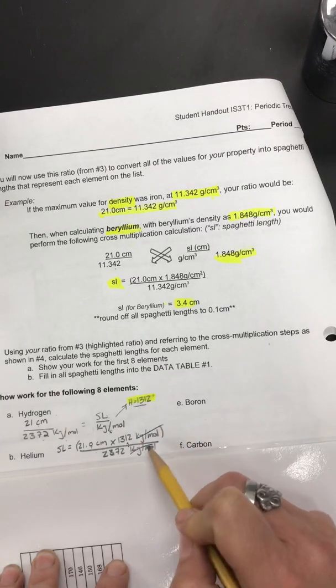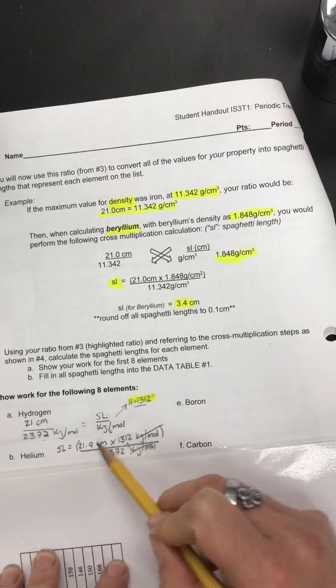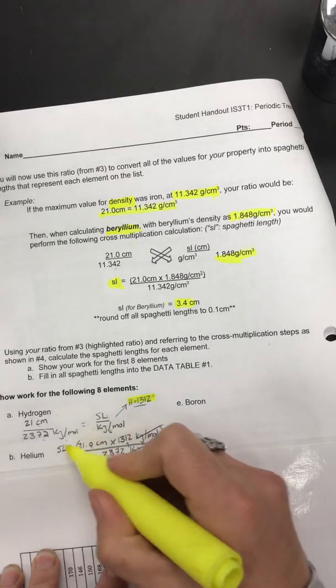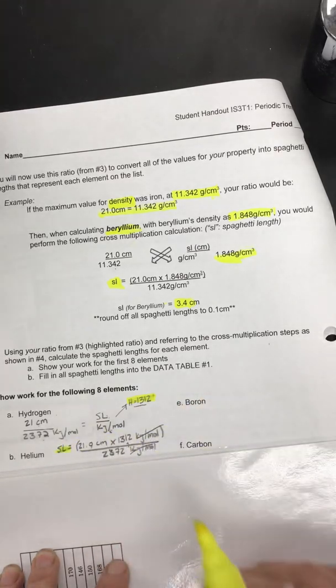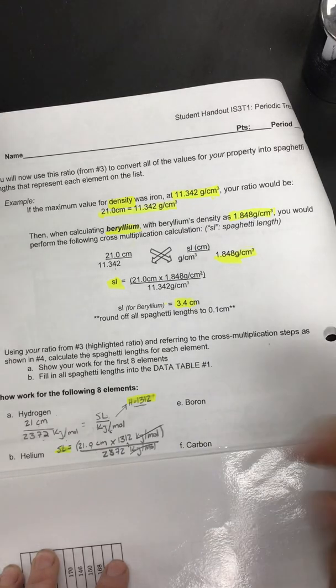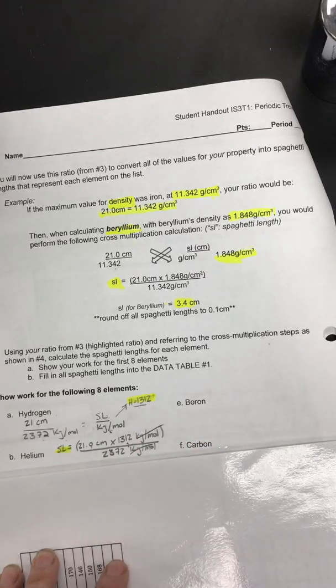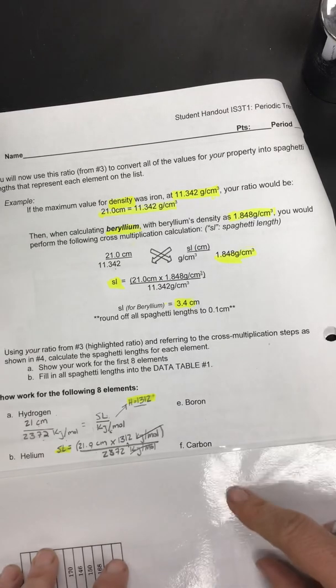Units cancel, units cancel. We're left with only centimeters because what we're looking for is our spaghetti length, and that has to be in centimeters. And one way we can remember how to set this up is if you set it up in a way that your units don't cancel, you've done something wrong, because this tells you what you're looking for, and we know that has to be in centimeters. So this is one example. You guys will be working with your groups to calculate for all of these.